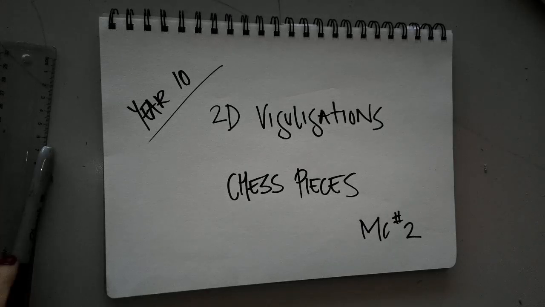Hi Year 10, this is your tutorial to create 2D visualizations for your chess pieces. This makes up one of the tasks in your Mastery Checkpoint 2.